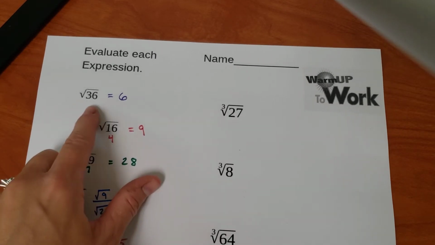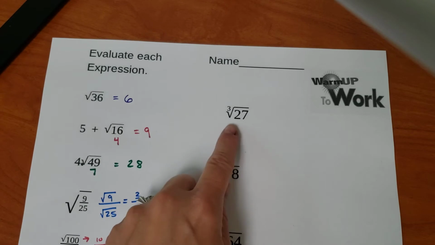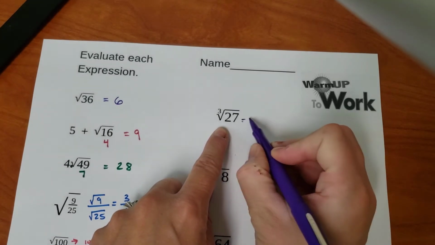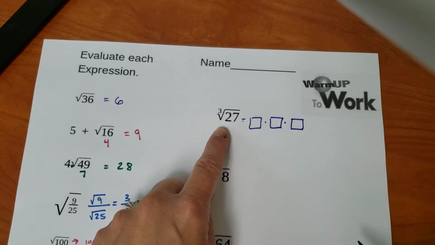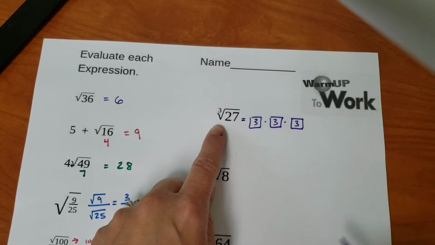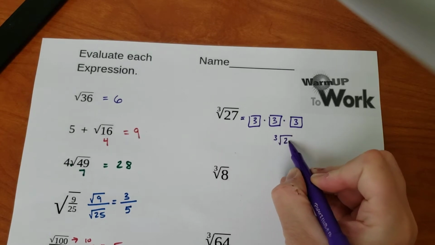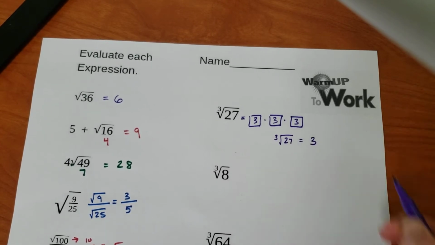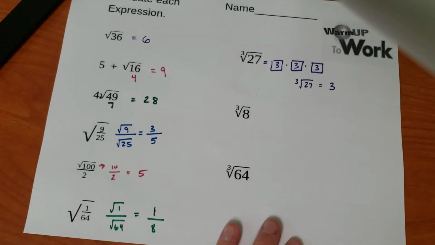So kind of like square root, the square root of 36 is 6 because 6 times 6 is 36. The cube root of 27, you need to think, what number times itself times itself times itself is equal to 27? Well, that's easy, 3. 3 times 3 times 3 is equal to 27. So that means that the cube root of 27 is equal to 3. 3 cubed is 27.